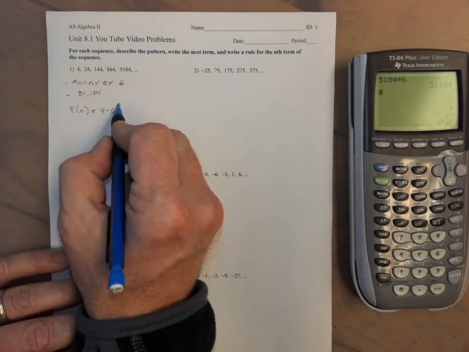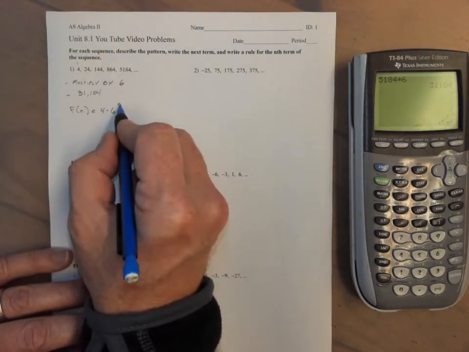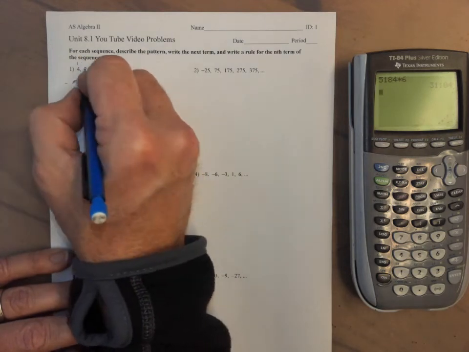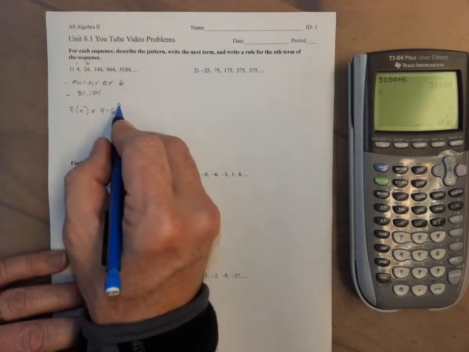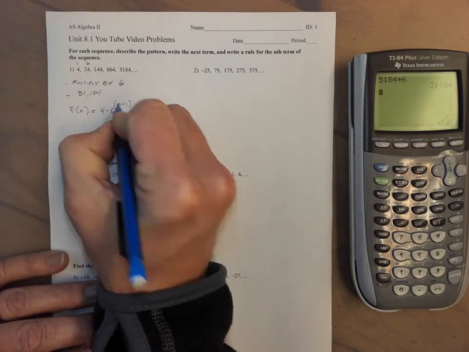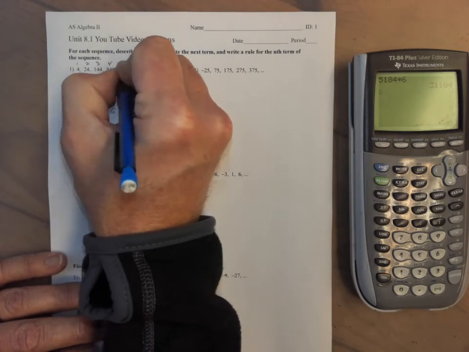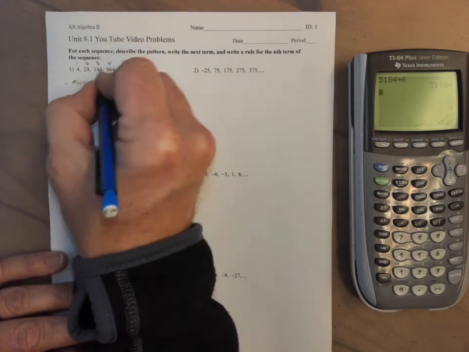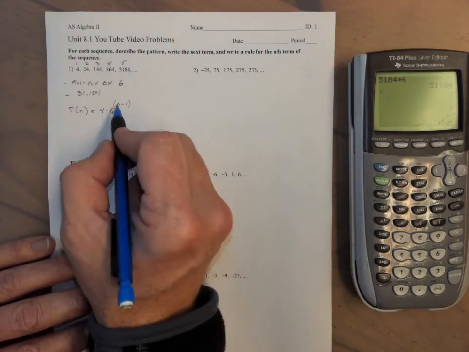The problem is that when I plug in 1, I should get 4, but I'm going to get 24. When I plug in 2, I should get 24, but I'm going to get 144. So what I need to do is an n minus 1. And then here, these are the inputs or domain. Here are the outputs or the range, the numbers in the sequence.